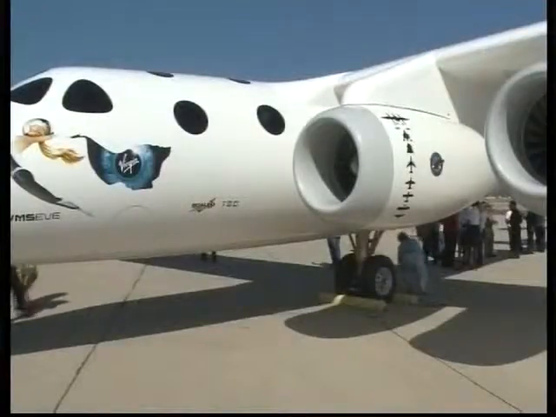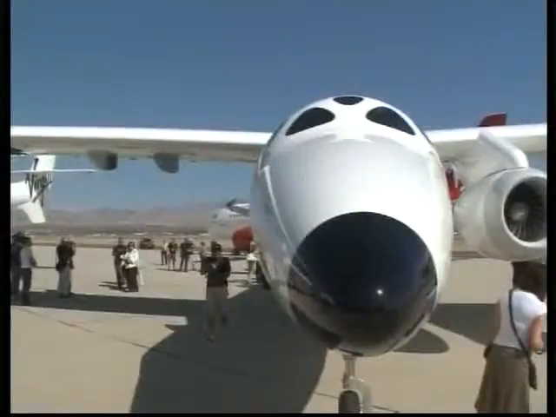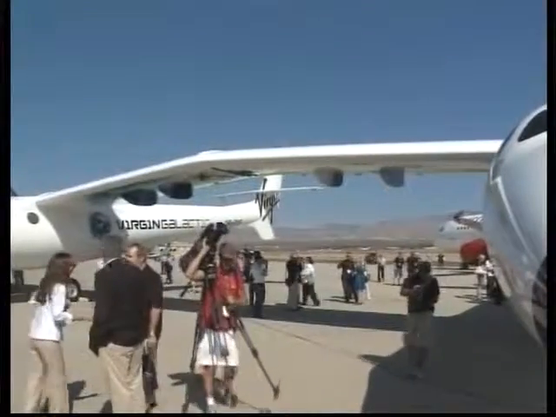Next step is the completion of Spaceship Two, which will be flown by 2 pilots and carry 6 passengers.